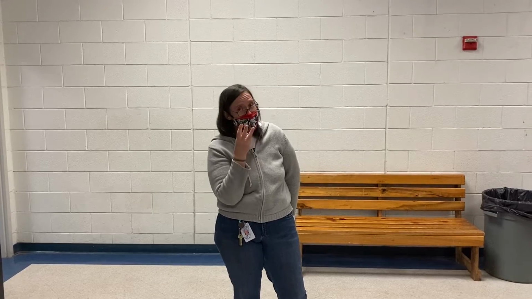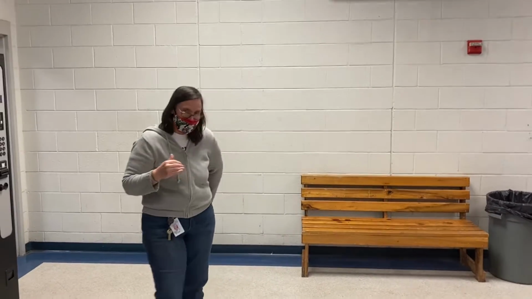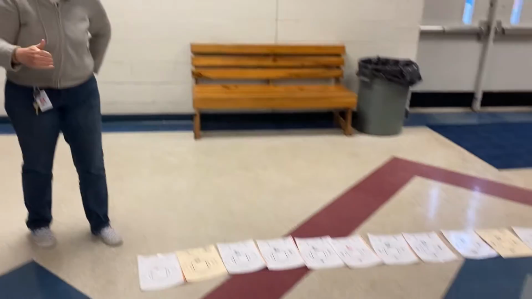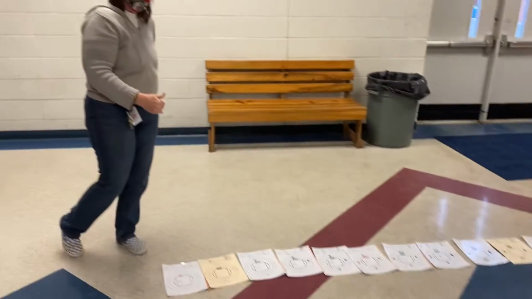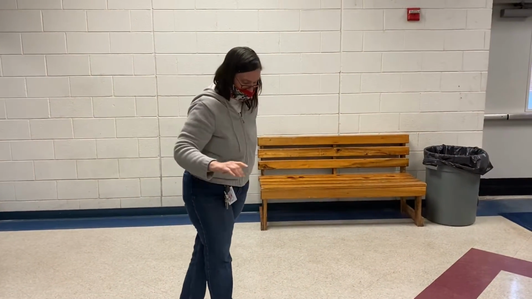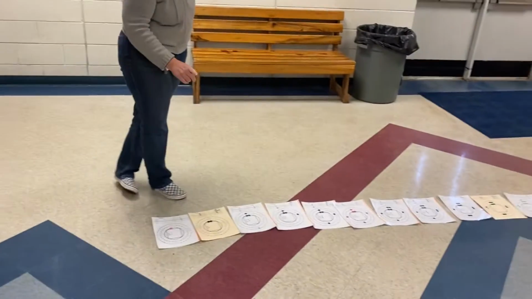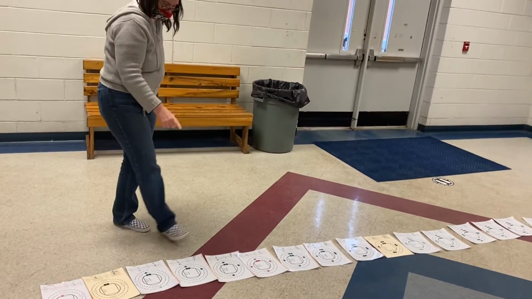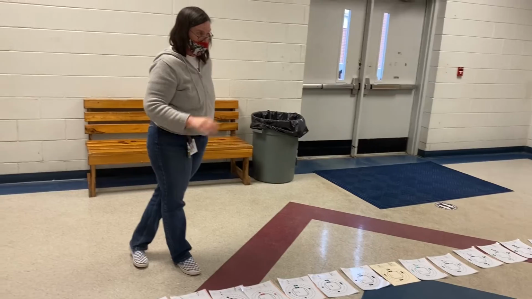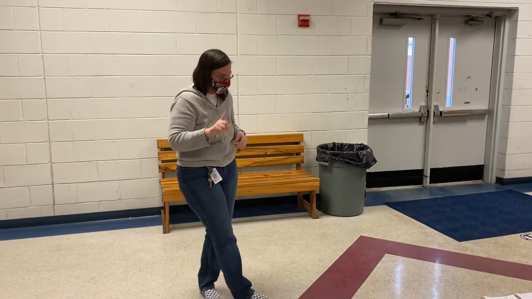Okay, so the third time. What we've done is we've laid the periodic table out based on the number of protons, or the atomic number, okay? So it goes from left to right: hydrogen, helium, lithium, beryllium, boron, okay? So this is the first way the periodic table is set up.